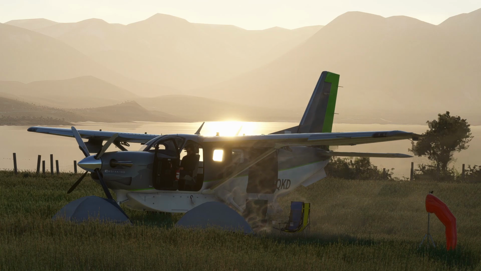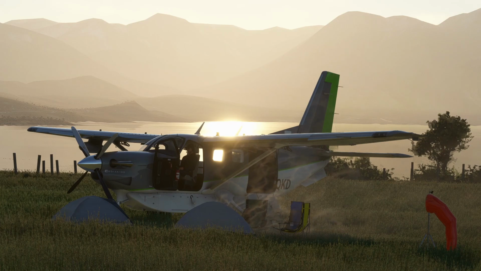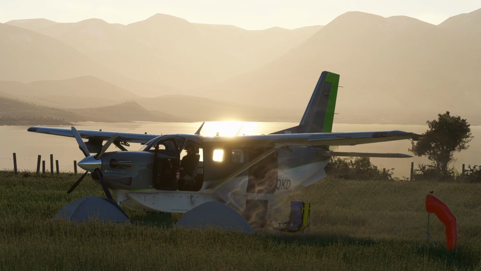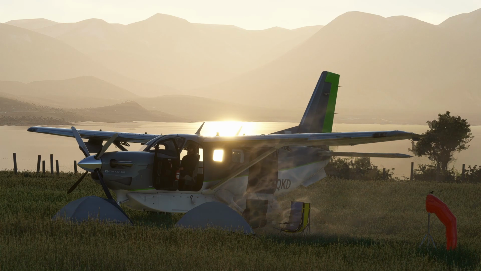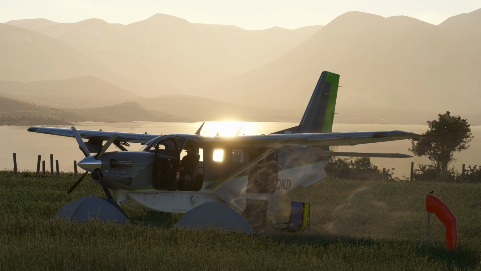The product is the Parallel 42 Campout utility for Microsoft Flight Simulator. Today, I'm using it in beautiful New Zealand. The airport we're at is November Zulu 59. It can be found on flightsim.to. We are using the Orbix New Zealand mesh, and this is the SWS Kodiak 100. So with all that out of the way, let's go ahead and jump into the review.